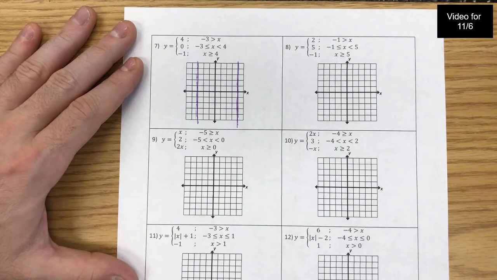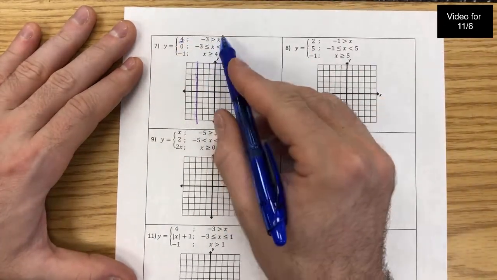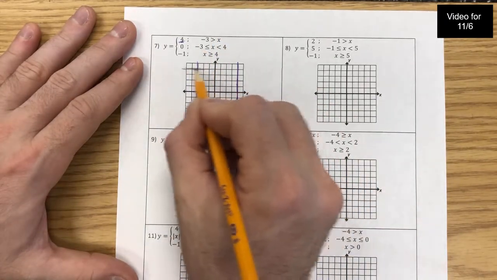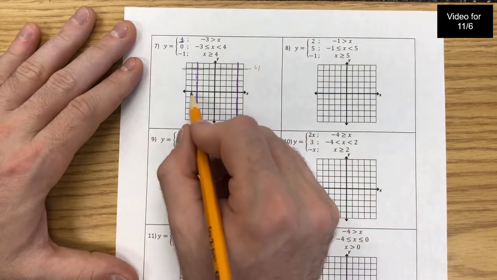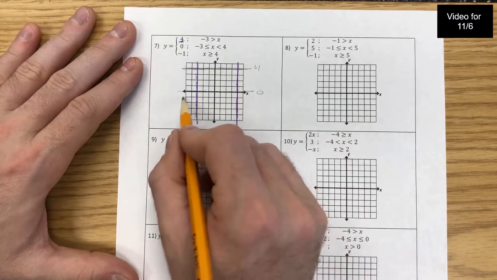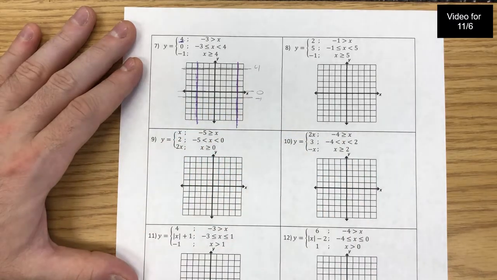Cool. So I'm going to do my first one, 4, which is going to be a line right up here at the top. There's my 4. My 0 is right here in the middle. And my -1 is down there at the bottom.